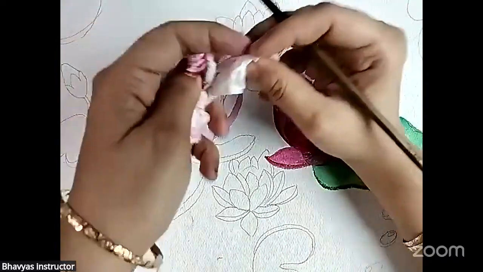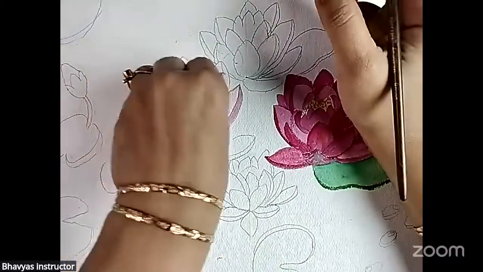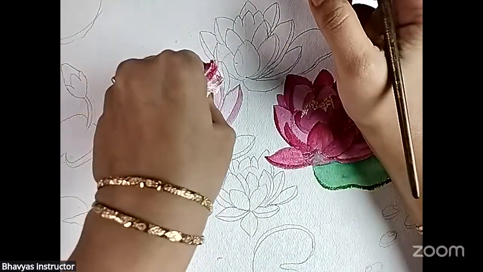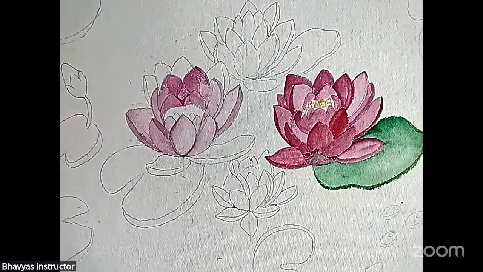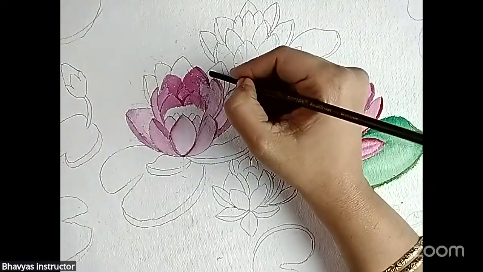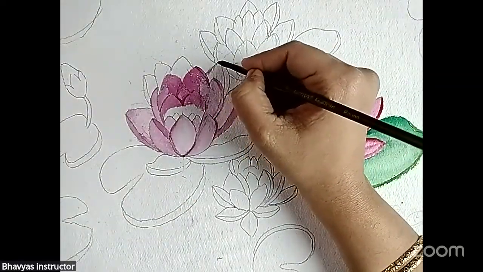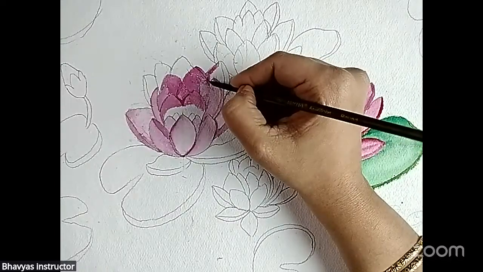Just lift the color with the tissue again. So inside petals, sorry, outside petals, it should look little lighter values. You should give. Okay. So to get the lighter value, you'll be using the color lifting technique. Okay.